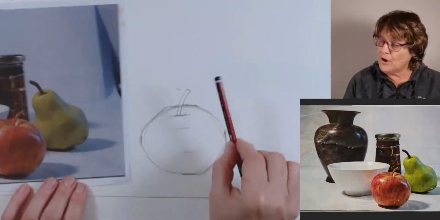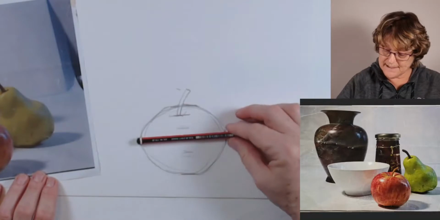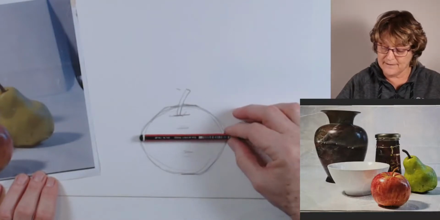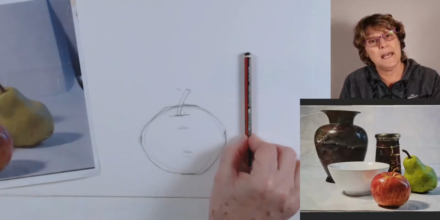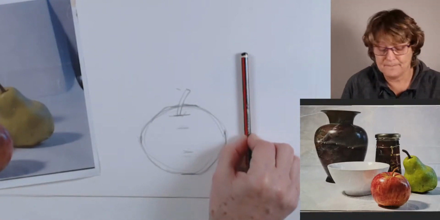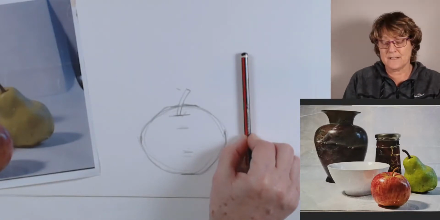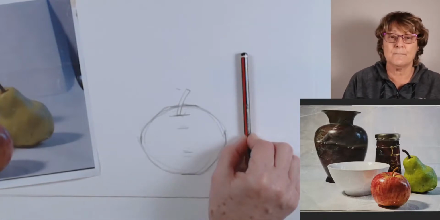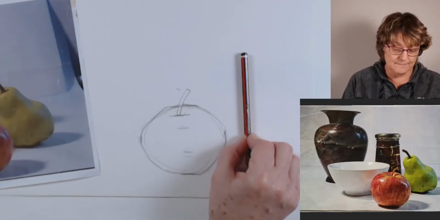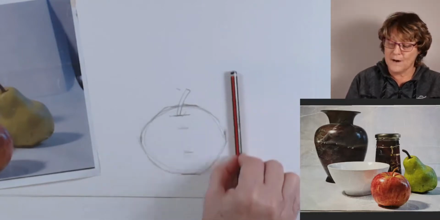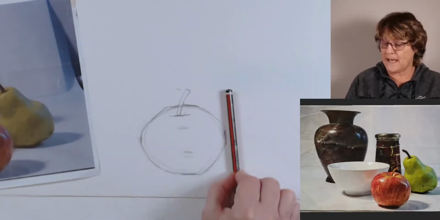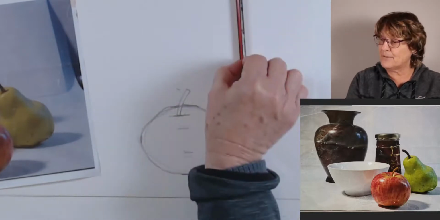So now I know that on my picture, that's the width of the apple. So that's going to be the height of the pear. I don't have to make a decision about how big the pear is, because it has to relate to the apple that I've already put down. However, I do need to know where about it starts on the page. Is it down here? Is it up there?